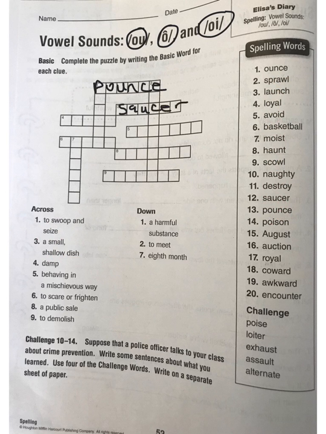Alright, continue throughout these. Continue with your ones going across and the ones going down. At the bottom where it says challenge 10 through 14, we can actually cross this out because you will not be doing that portion at the bottom.